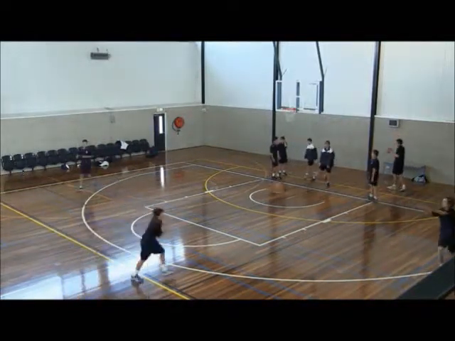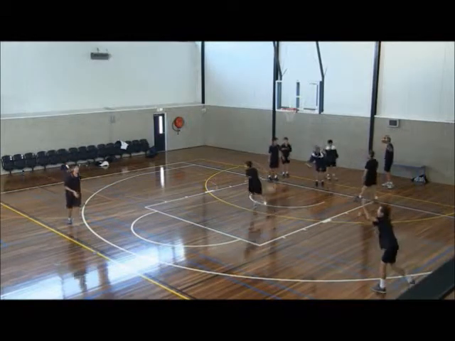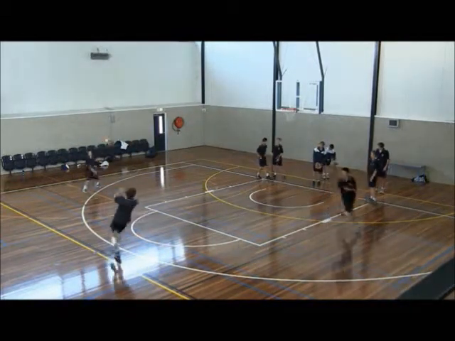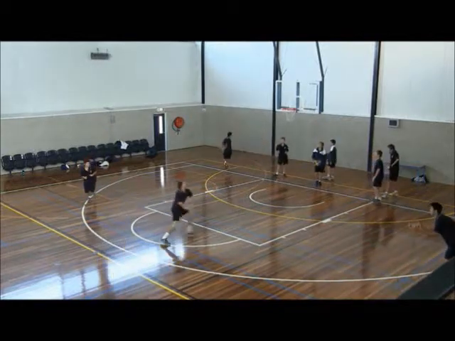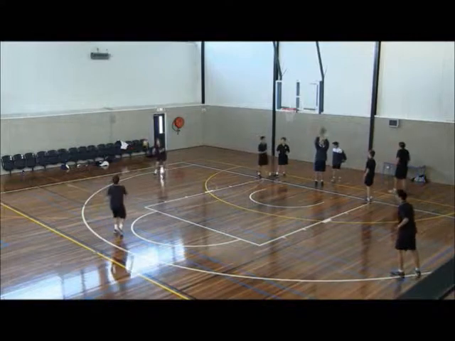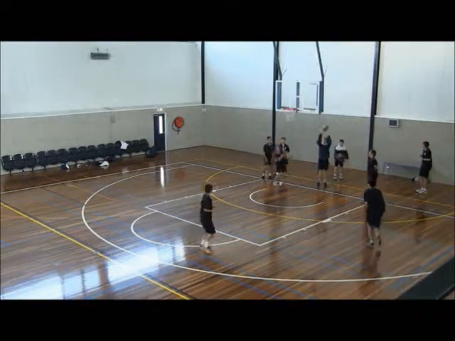Give and go cut. Give and go cut. Nothing. This guy should... He's going to kick it on. This guy will drive. The 2 guys on the weak side should slide. Again, that guy didn't do a very good job.